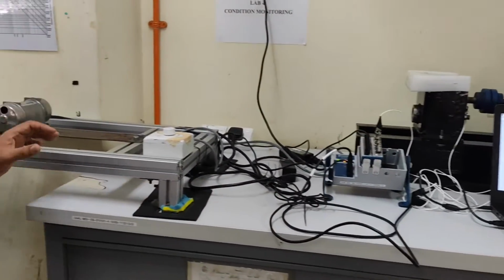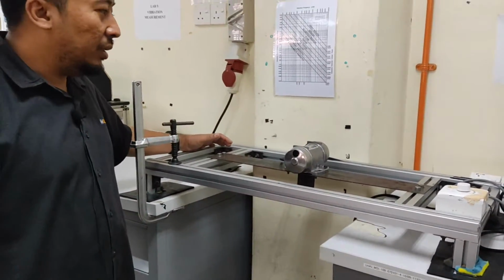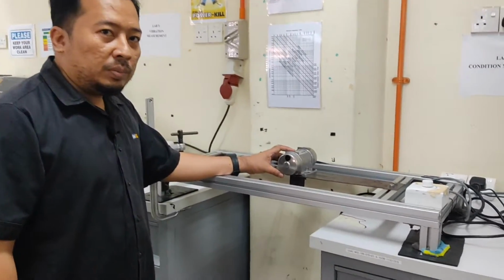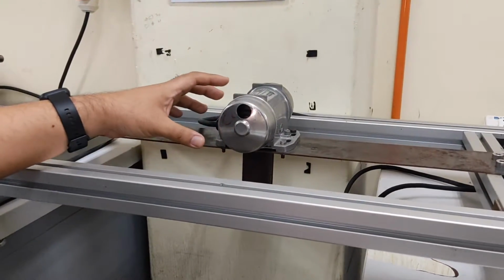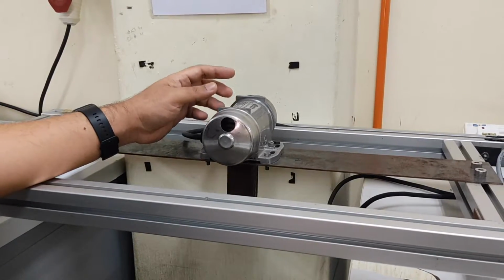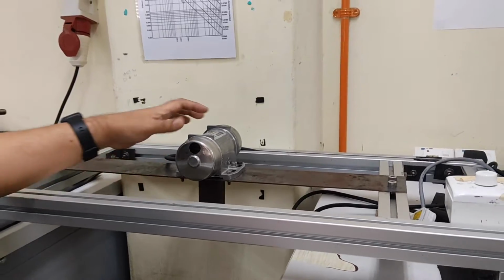Then this is the open-ended lab for noise and vibration. The student will be given an unbalanced motor. The motor will vibrate, and the student needs to determine whether the system is vibrating in forced vibration, natural frequency vibration, or resonance. So the student needs to determine the natural frequency of the system.